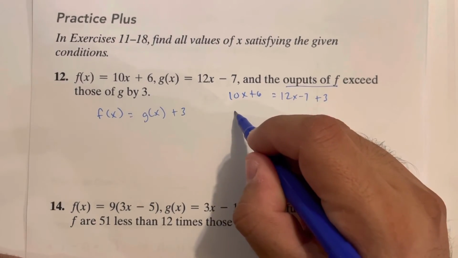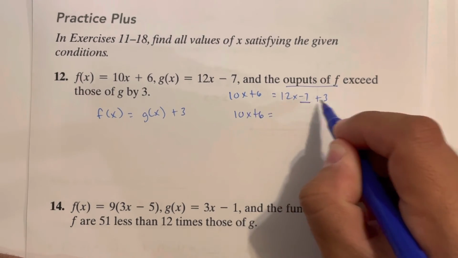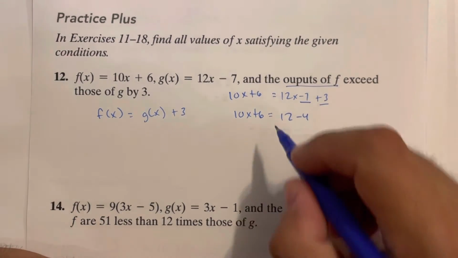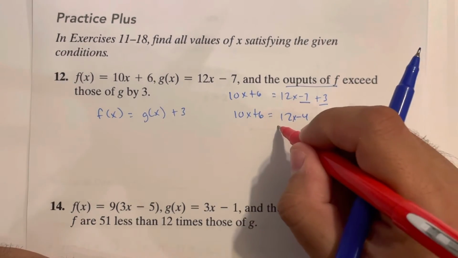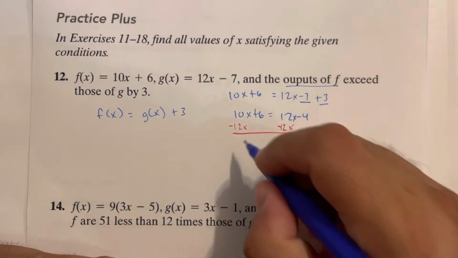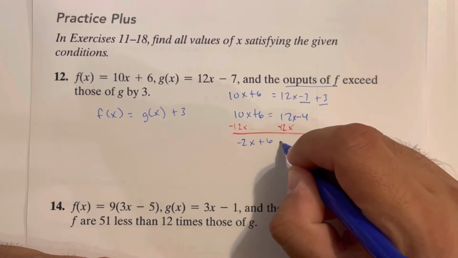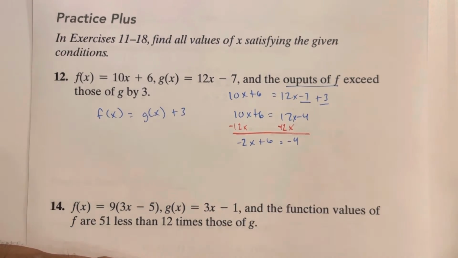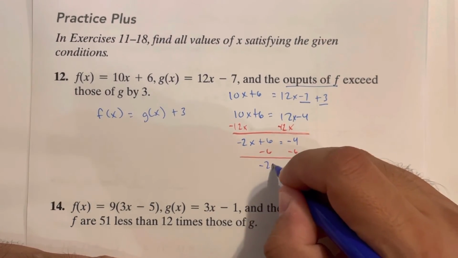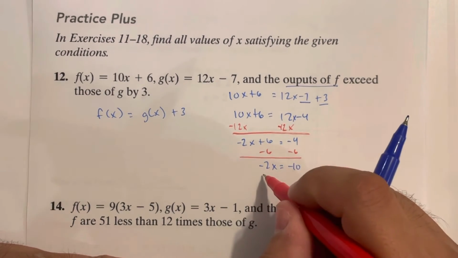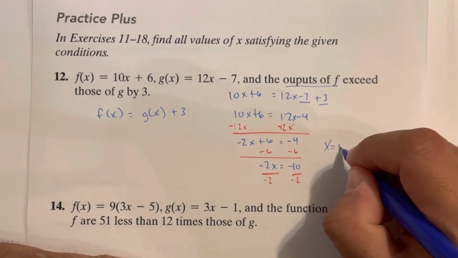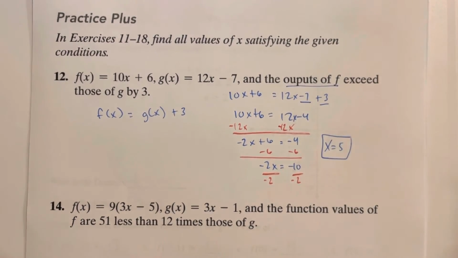Here we can combine the like terms, so we leave 10x plus 6 alone. Negative 7 plus 3 is going to be negative 4. Then we're going to go ahead and, oh, let's not forget our x. We're going to go ahead and move the variables to the left. So we get negative 2x plus 6 is equal to negative 4. We move our constants to the right, so we're going to subtract 6 from the other side. So negative 2x is equal to negative 10, and last we're going to divide both sides by negative 2, and this is going to isolate our x, and x will be equal to 5.